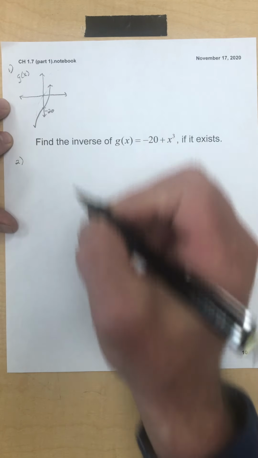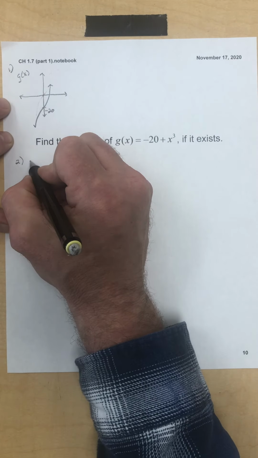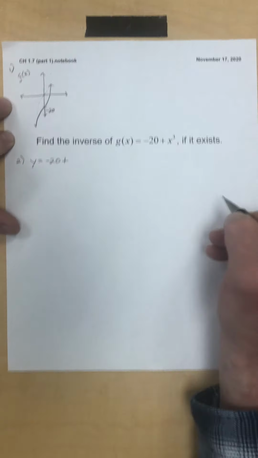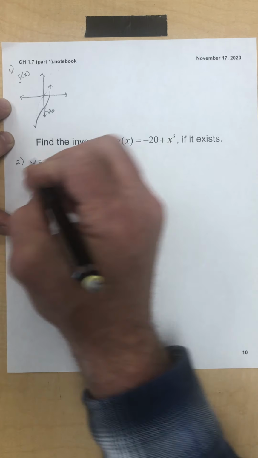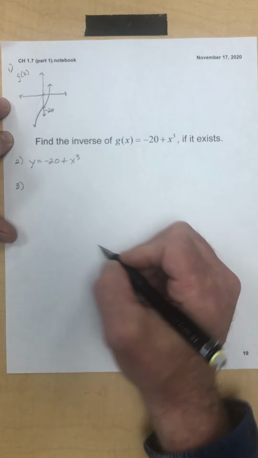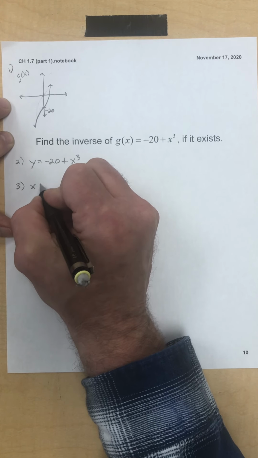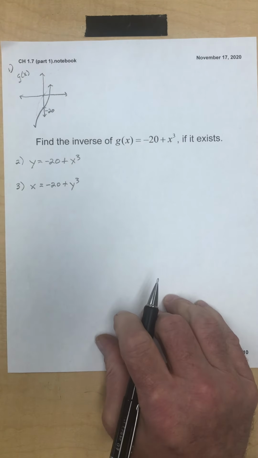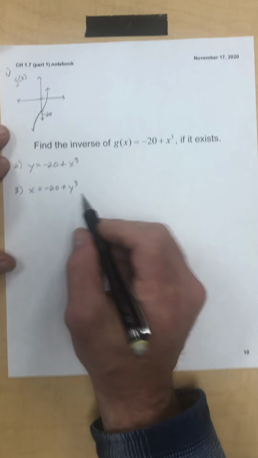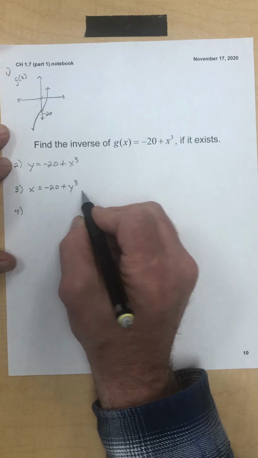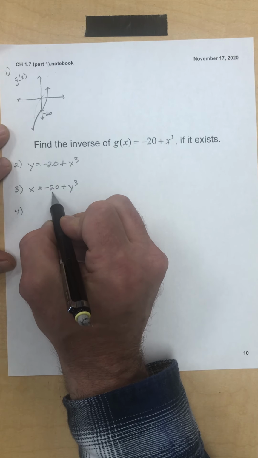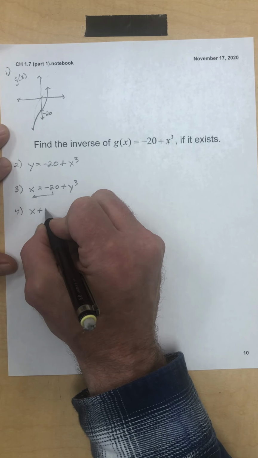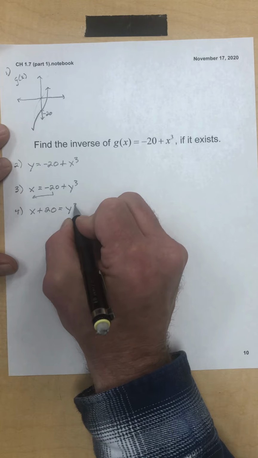So let's see. We get it out of function notation, so we write it as y equals negative 20 plus x cubed. Then we switch the x's and y's, so the y becomes an x and the x becomes a y. And so now I have to solve for y. So if I'm going to solve for y, I've got to get the y by itself. So let's bring this negative 20, move it over and change it to positive. So I get x plus 20 equals y cubed.